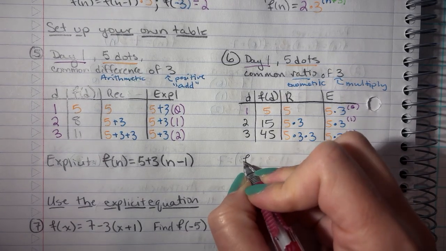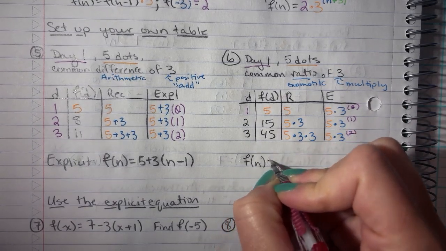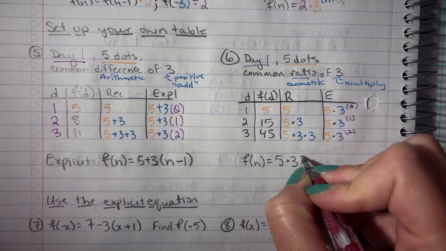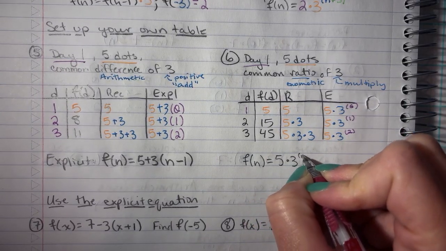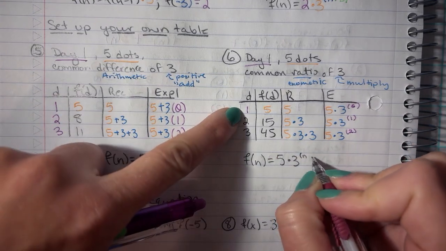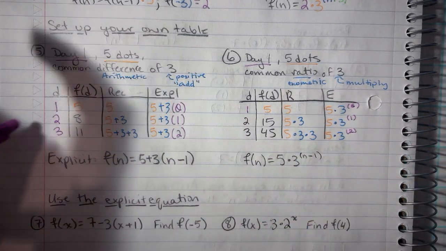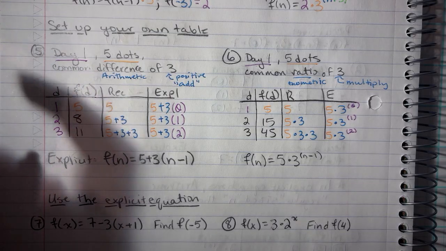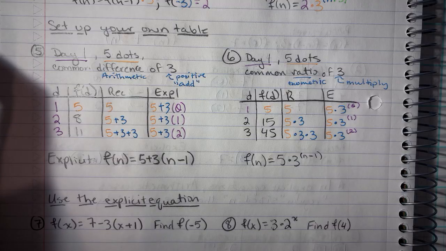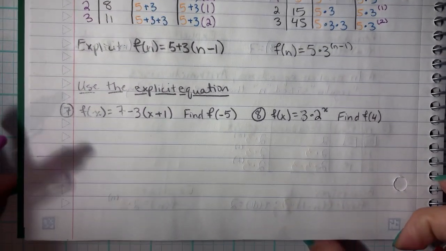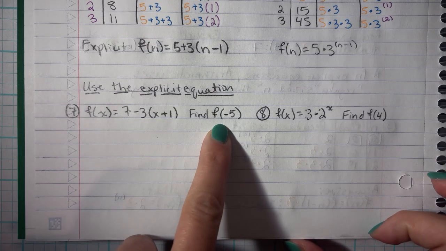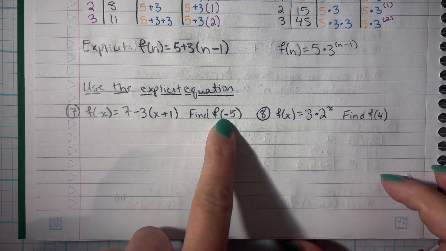From here, we write the explicit again. I'm only going to write that one. And it's going to be 5 times 3 exponent n. And we didn't have a 0 here, so I have to make 1 into a 0 by subtracting 1. Okay? So now we want to use the explicit to find some numbers. So in this one, it's find f of -5.